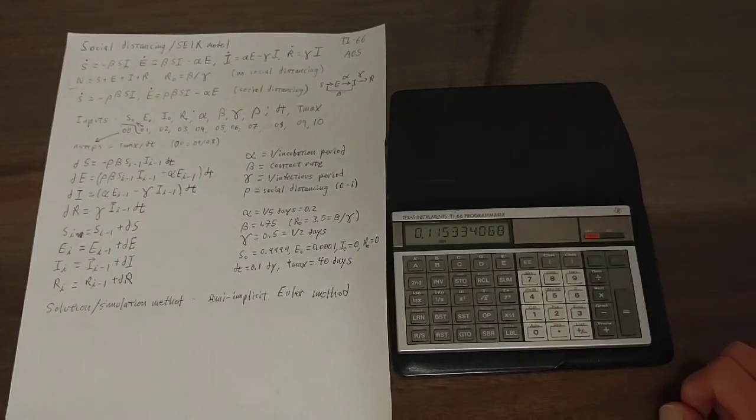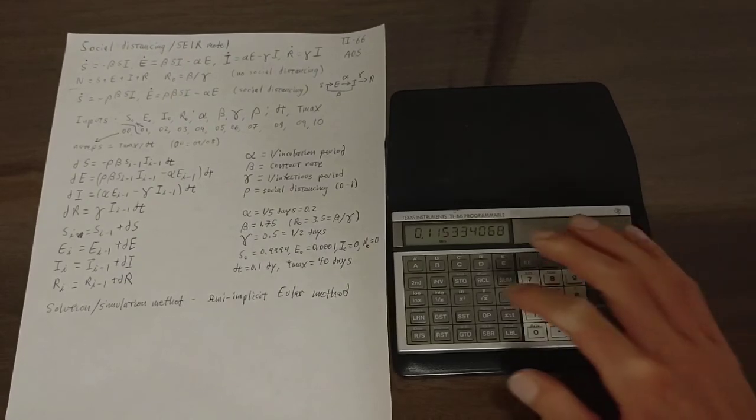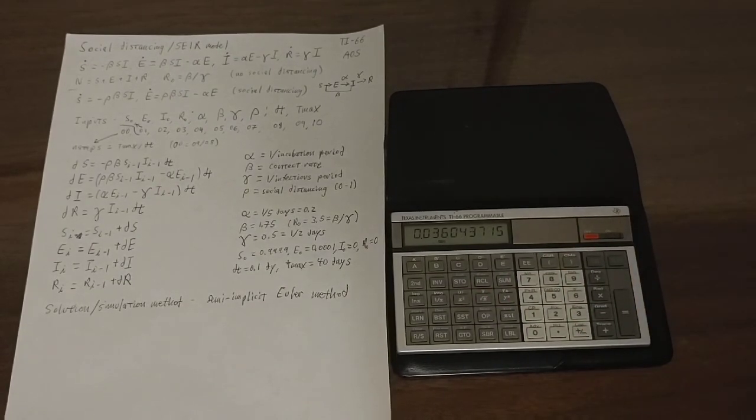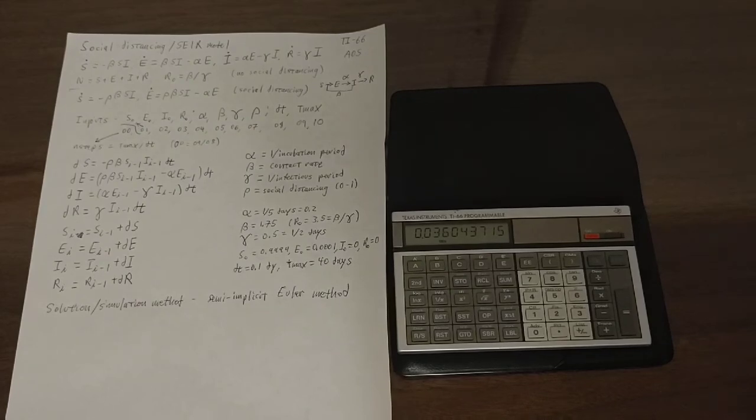Recall 02. 11.5% exposed. 3.6% infected. Compare that with about 25% and 10% with no social distancing. By just a 20% decrease in contact, there's almost a threefold decrease in the number of infected cases, or in this case, the proportion of infected cases in the population.